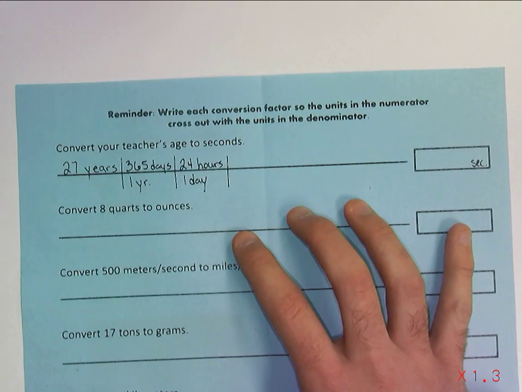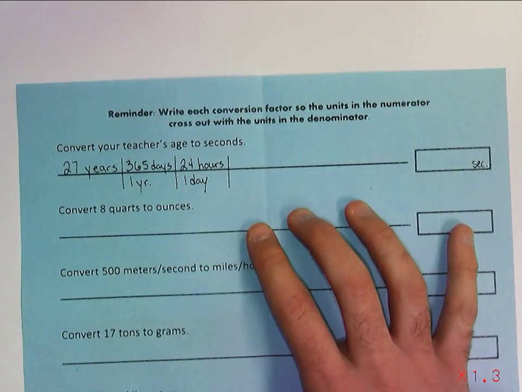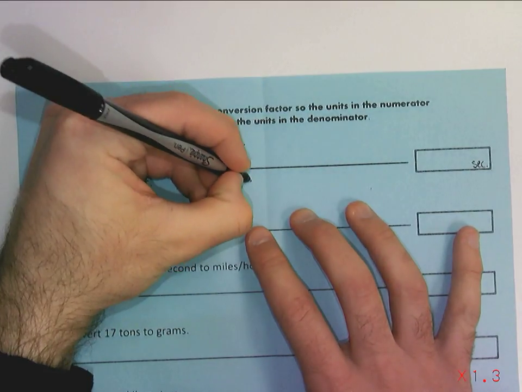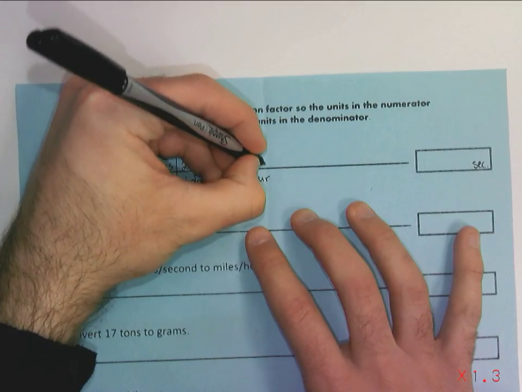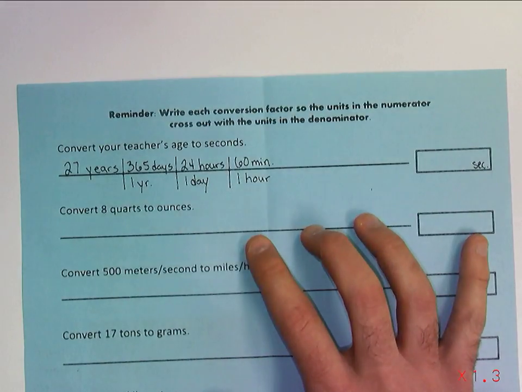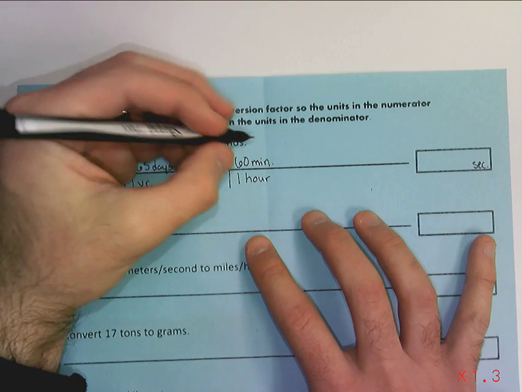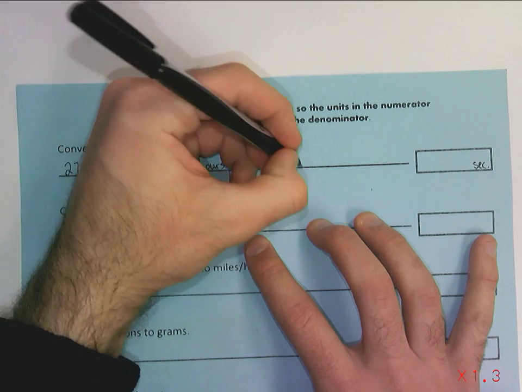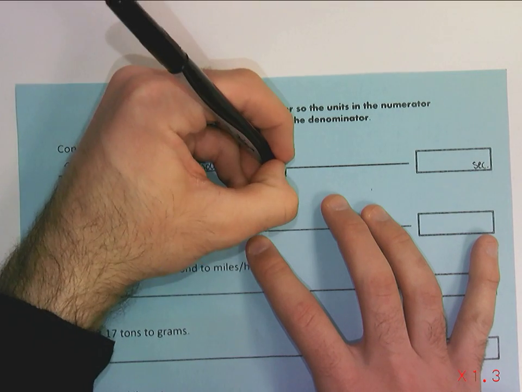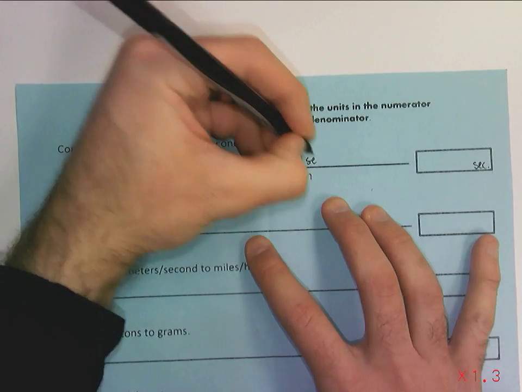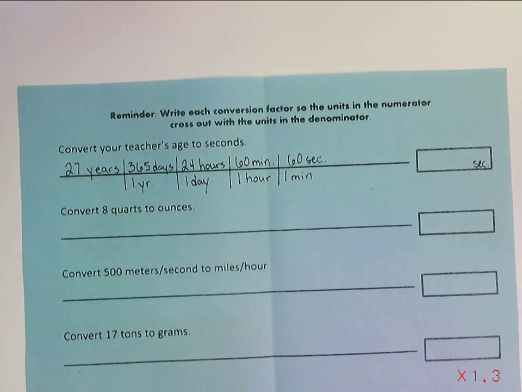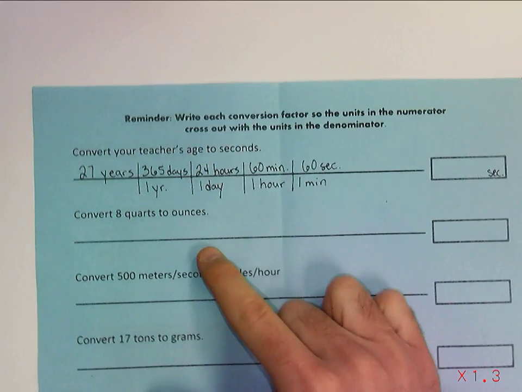And then similarly, we'd want to go from hours to minutes. So 1 hour is 60 minutes. And then from there, we could go from minutes to seconds. So 1 minute is 60 seconds. Okay, so I'm seeing seconds in my answer, so I'm going to stop there and see if all my units cancel out and give me seconds at the end.